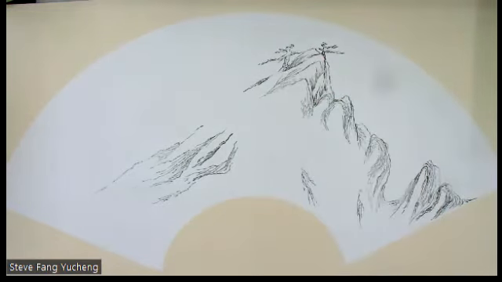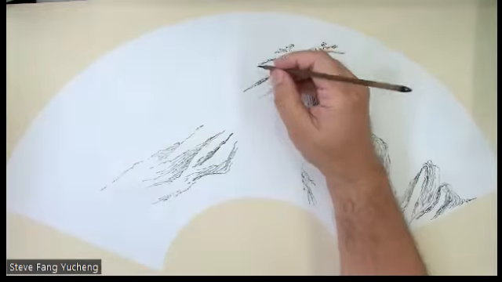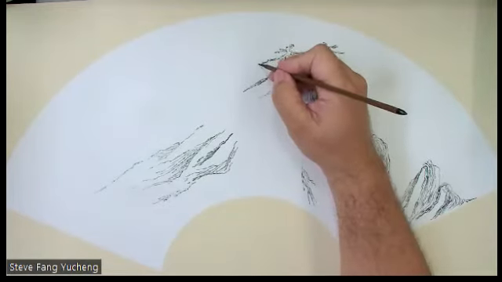And then basically the pine leaf, we can do like this. So 1, 2, 3, 4, 5.